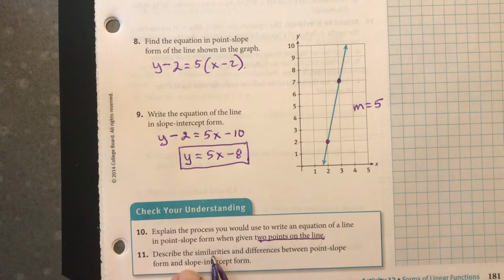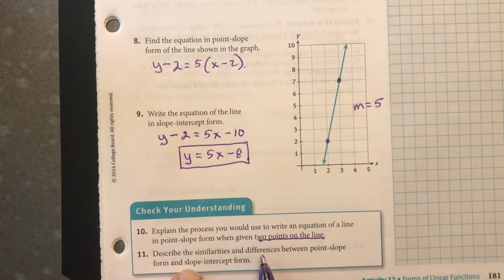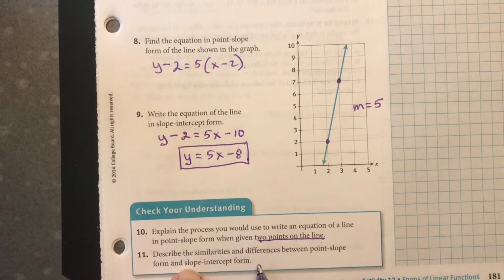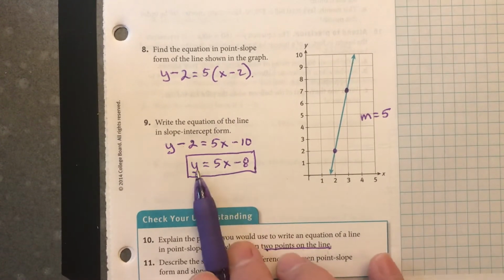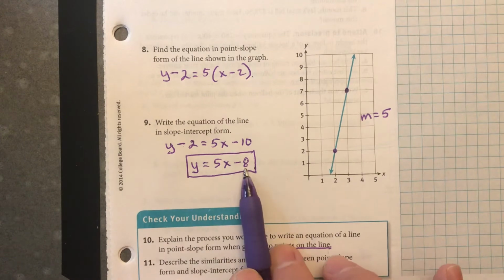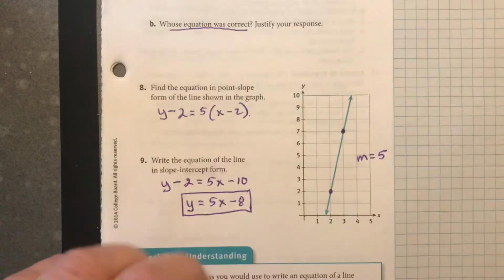We need the slope, and we need a point in order to write point-slope. And then with the slope-intercept form, if we have the intercept, that's very helpful. But if not, we can always find the intercept, as we could here, y-intercept of negative 8.